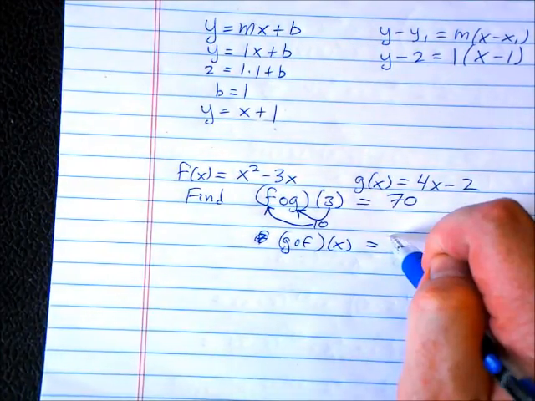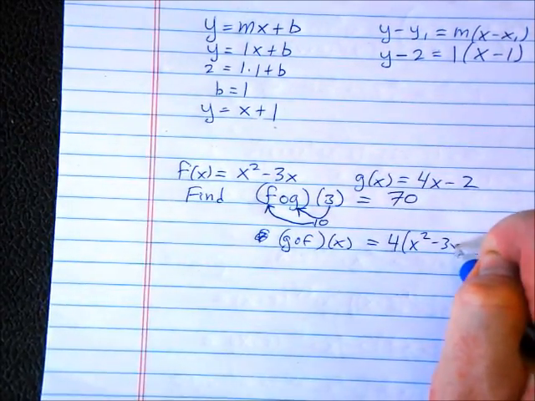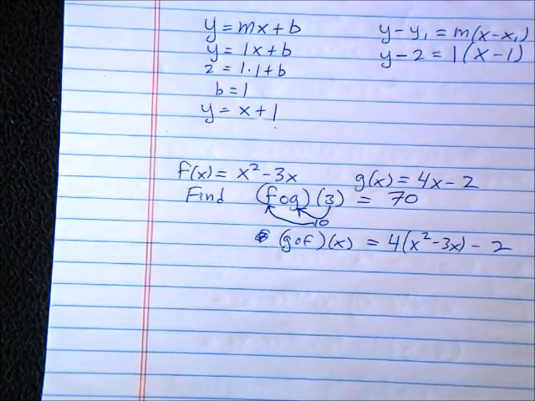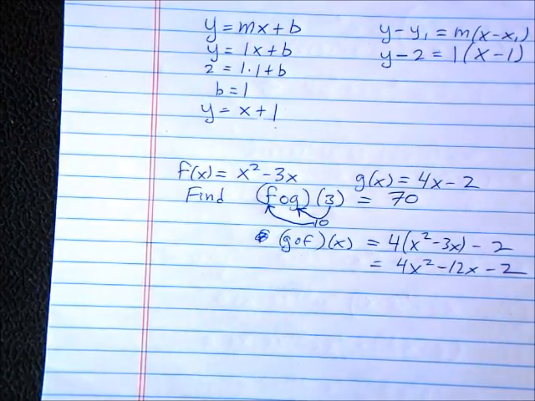I'd have 4x squared minus 3x, and then I still have that minus 2 on the end. Again, I'm not a big fan of forcing students to simplify, so I would accept that answer just like that. But this one's easy enough, I kind of hope you would simplify it. I would hope you would write 4x squared minus 12x minus 2, but if you didn't, I wouldn't take off for it. Questions about that one?